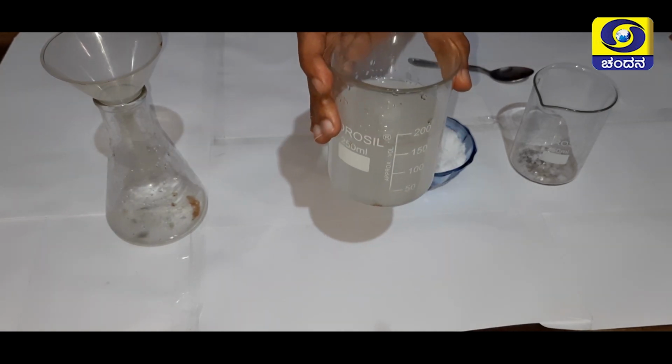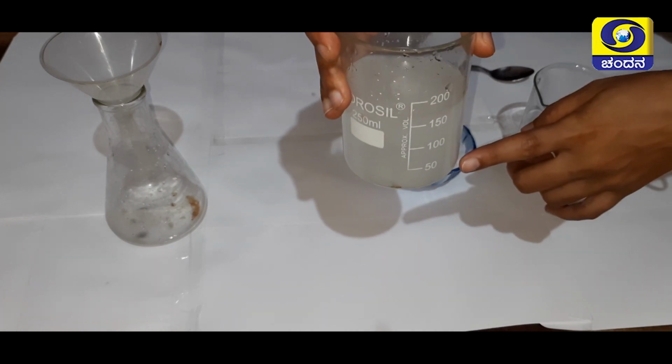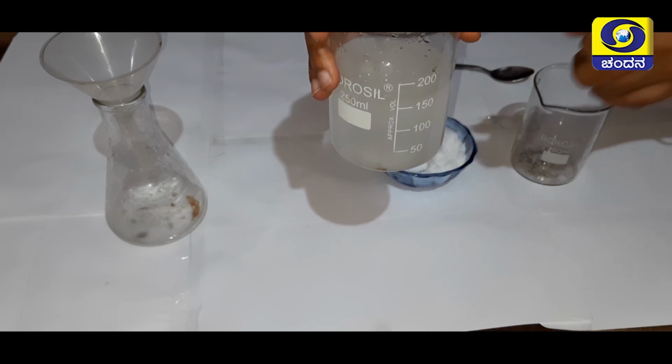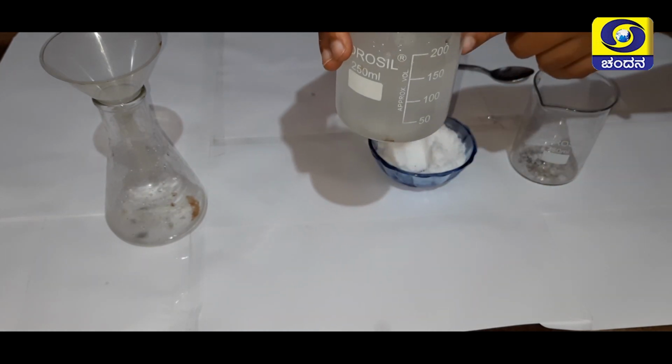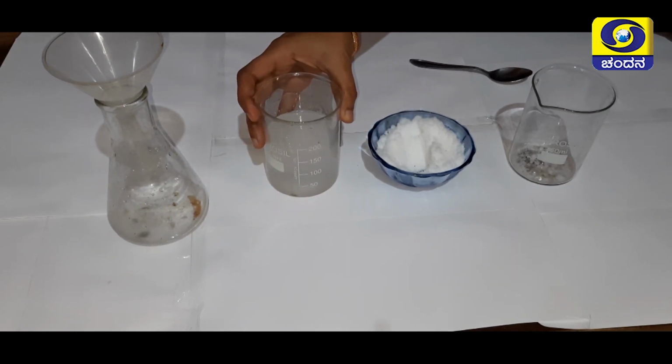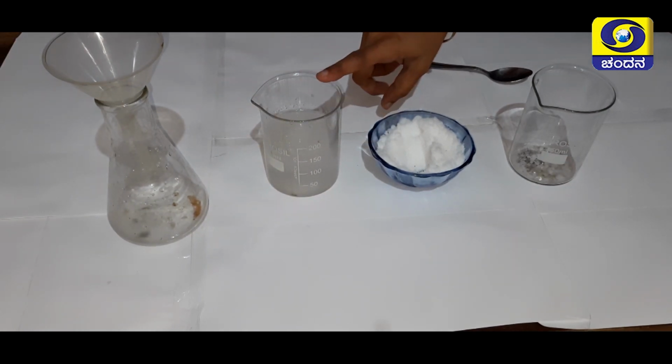Look at the beaker. At the bottom of the beaker, you can see some of the salt. It is settled down there because now the water cannot dissolve any more salt into that. In the sense, now the water has become saturated.